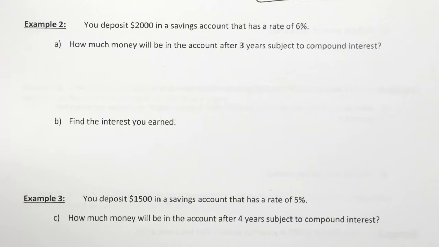If I can find it. Yeah, there it is. And you need to add the 1 before you raise it to the power. So you do 1 plus 0.06 and then raise it to the power.